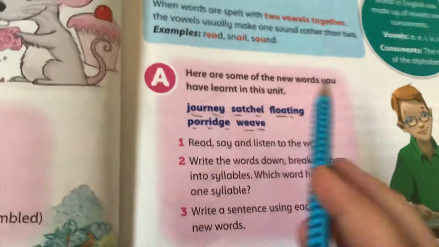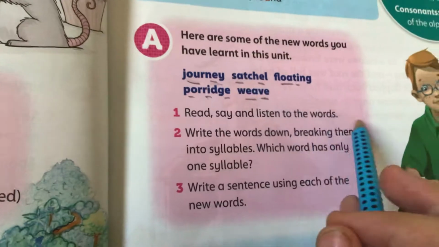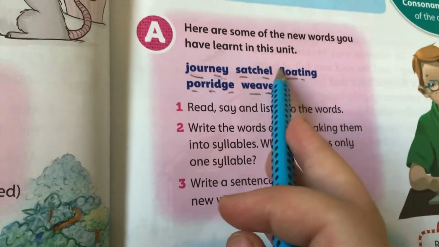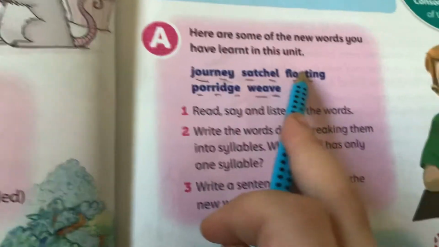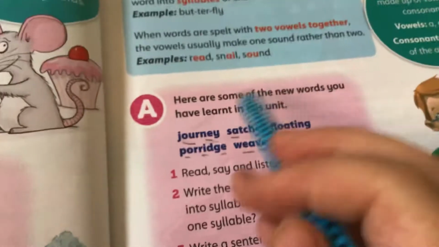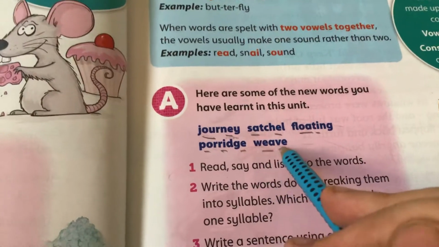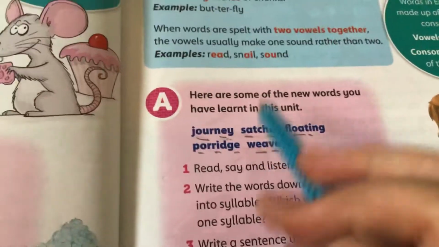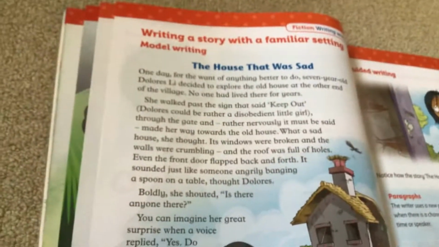Floating. Here we don't say this A, it's like mute. Yeah, it makes it a little different. Let me say weave. A is E, like read. Weave. Good job. Now that's it.